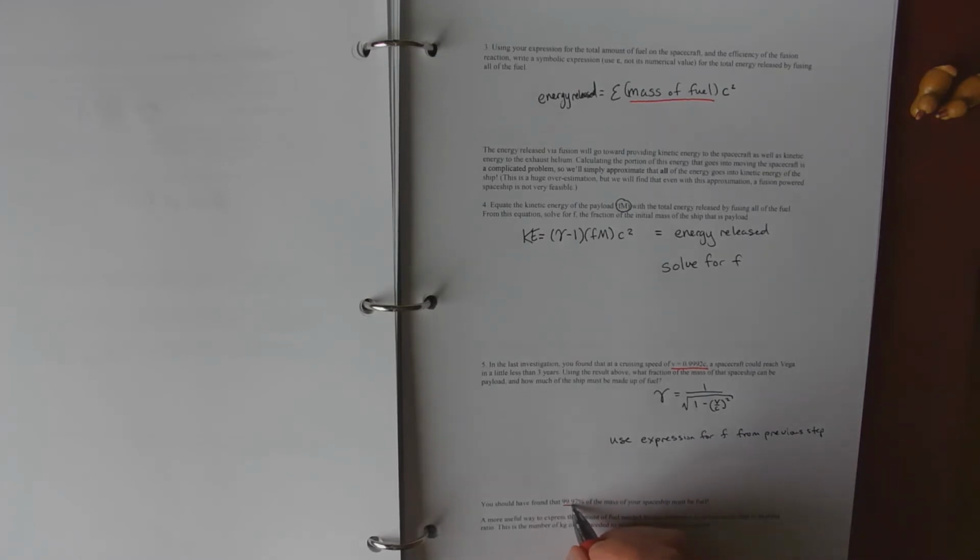And they tell you here you should have found that 99.97% of the mass of your spaceship must be fuel, so the number that you get here should agree with that, and if it doesn't, you should have your instructor check to make sure that you are using the correct values for step 5.